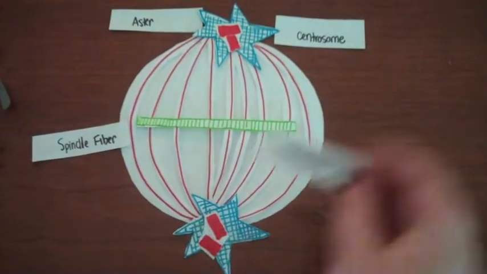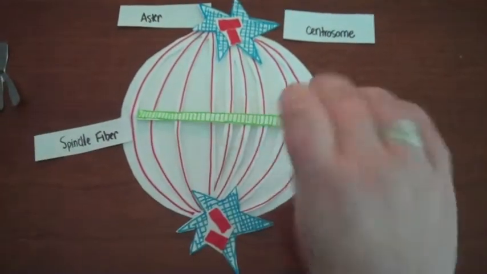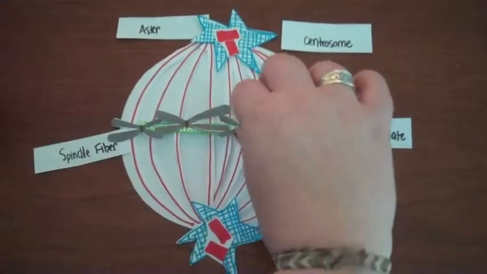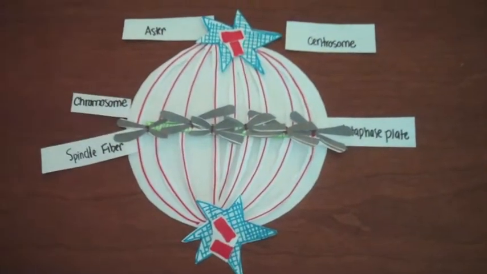In metaphase, centrosomes reach the 2 poles. Chromosomes gather at the metaphase plate in the middle of the cell. Kinetochores attach to each sister chromatid and become connected to the pole via the spindle fiber.